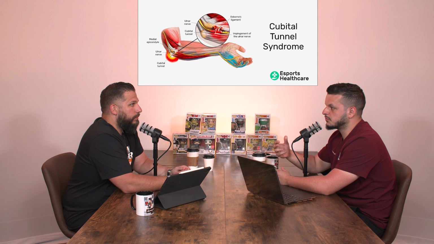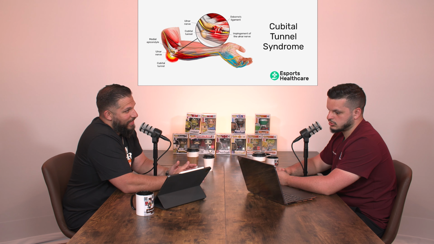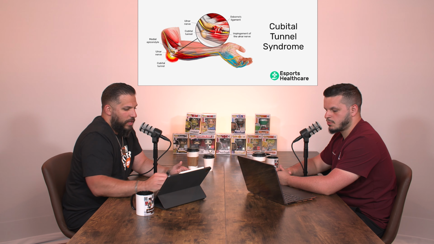I'm telling you, I feel like my arm was on fire. Yeah. Whereas, like we mentioned last week, golfer's and tennis elbow stay in the elbow. It doesn't affect the neurological side where it runs down. It's more muscular or ligamentous, whereas this is more nerve.